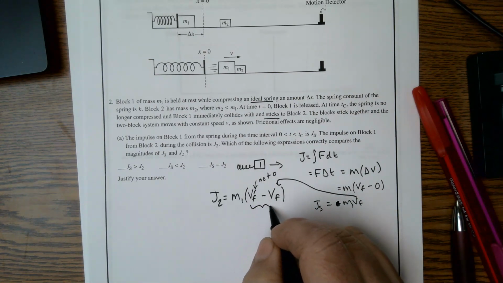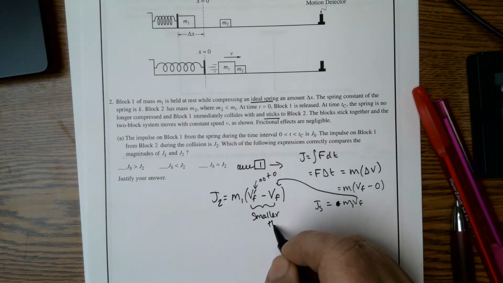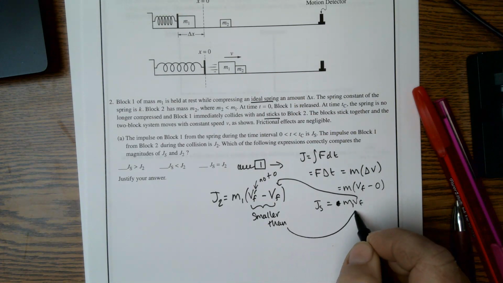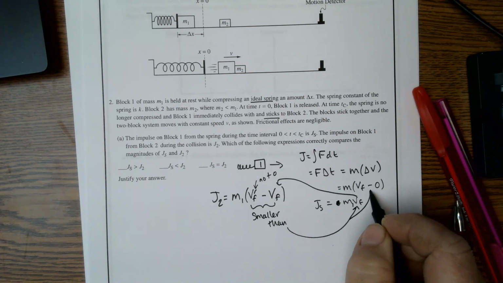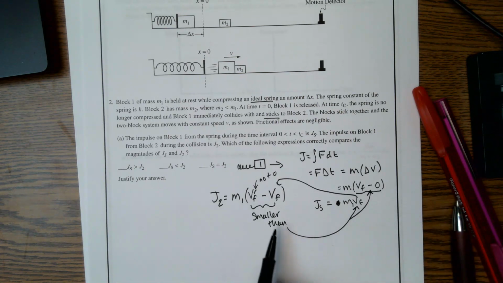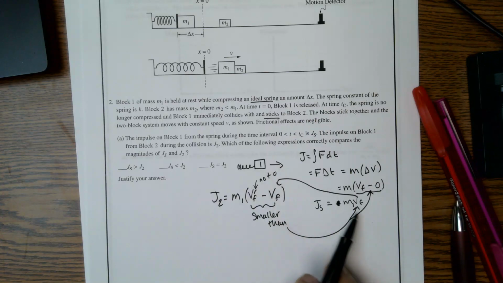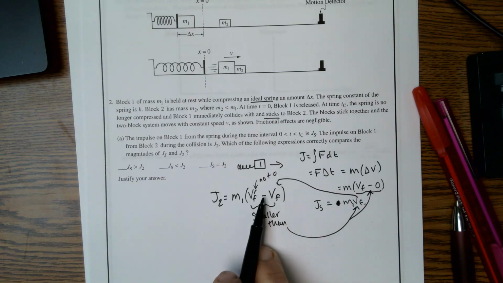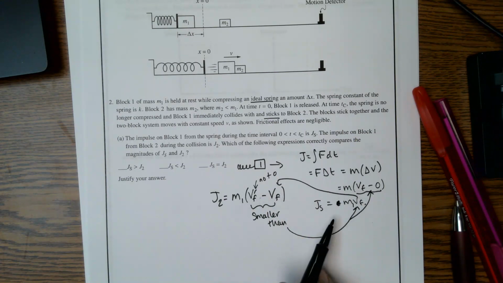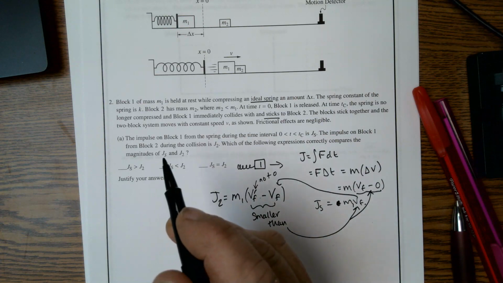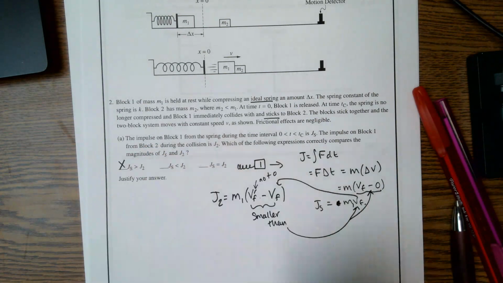So this difference right here is smaller than that difference, because I'm changing from the V final that I had before to a smaller velocity, but here I went from 0 to that V final. So I'm doing a smaller change here. So because of that, J2 is less than Js, so that's this one. Js is greater than J2.